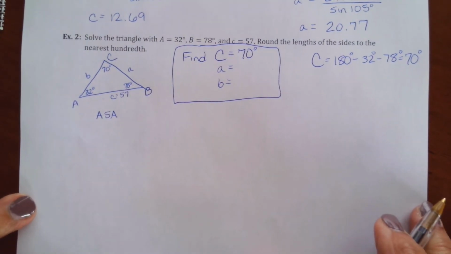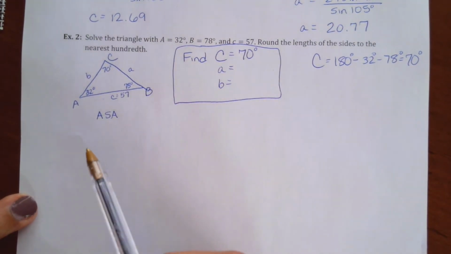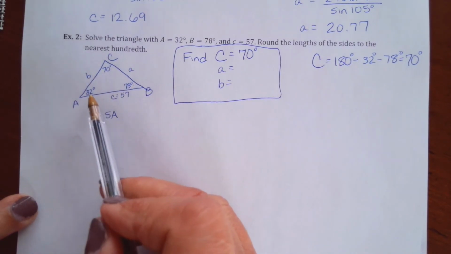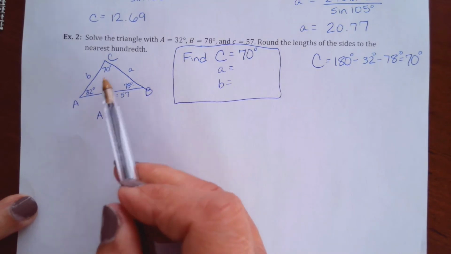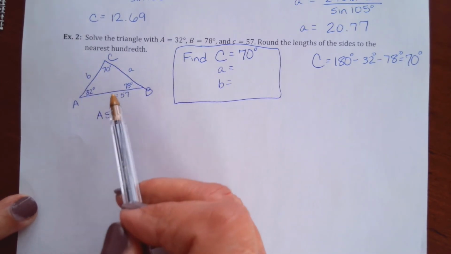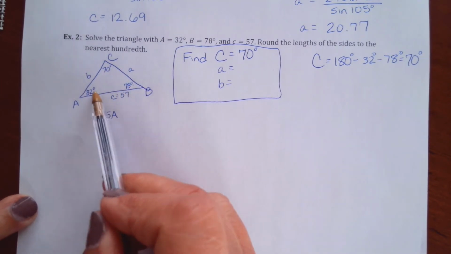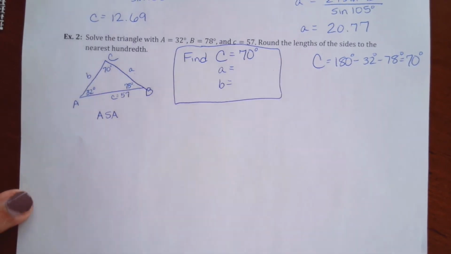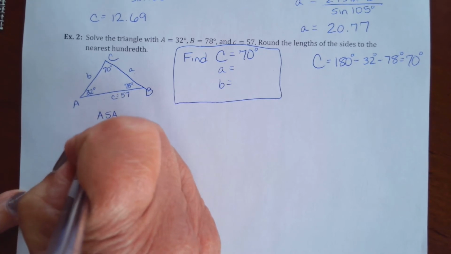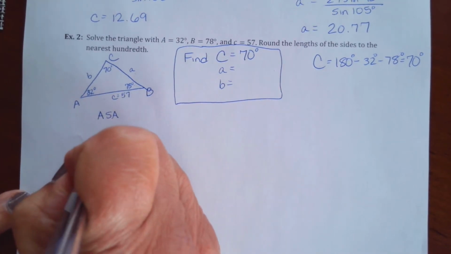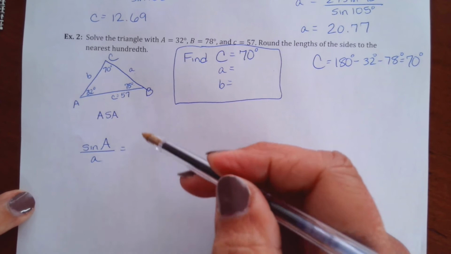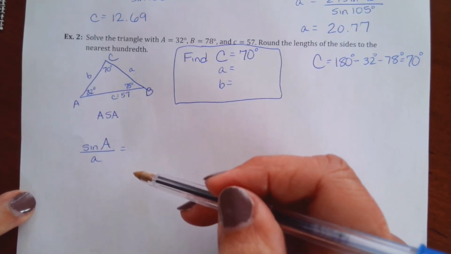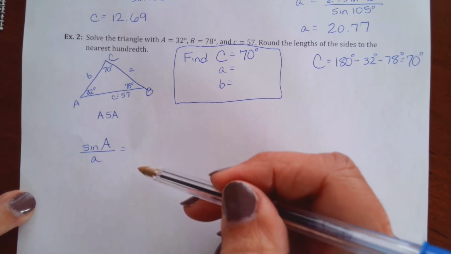Okay, smaller thing first for the law of sines. Out of my two sides, A and B, I'm going to start with side A because side A is smaller than side B based on the angles. This is the smallest angle, so that's got to be the smallest side. So I'm going to start with the sine of A over A. Then your second fraction has to be two things that you have the numbers for.